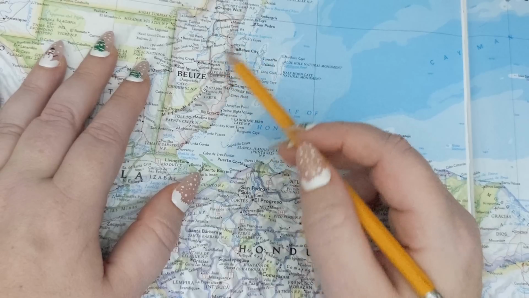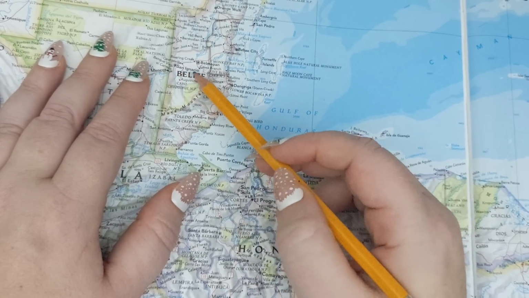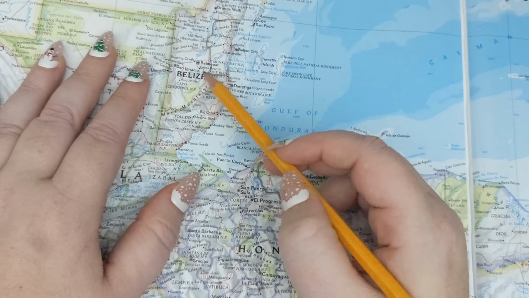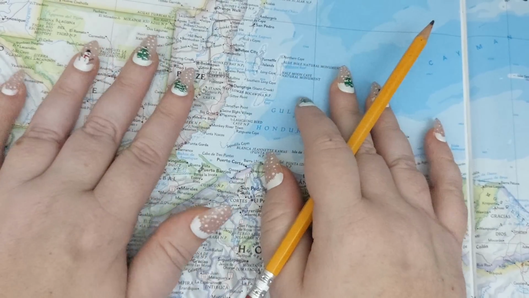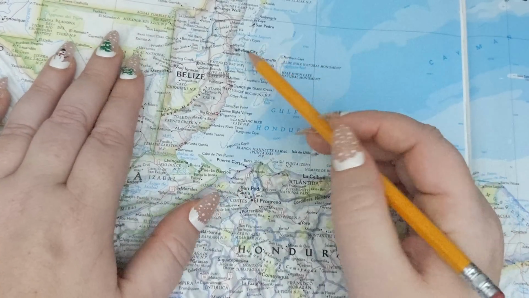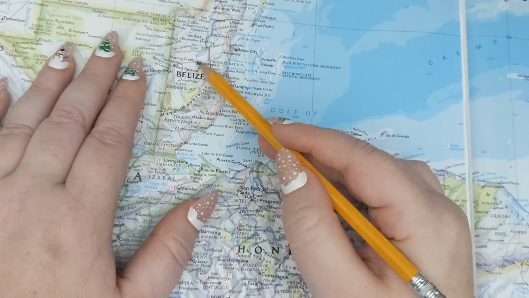So the government here was like, you know what, this is not a prime spot for our capital city. If we're going to build all of these capital city buildings and they could just be destroyed every hurricane season, that's not ideal. So they moved inland and created Belmopan as the capital city.